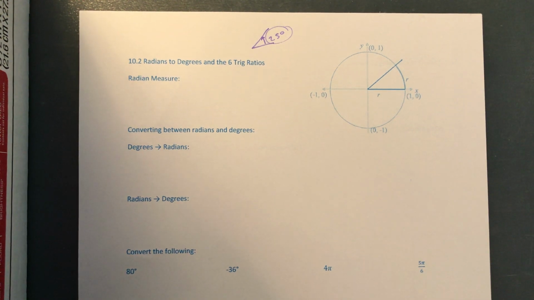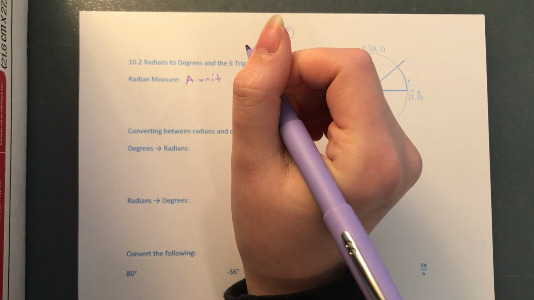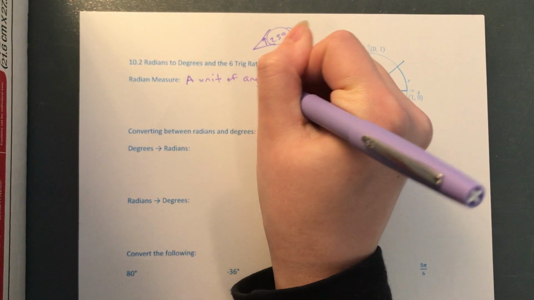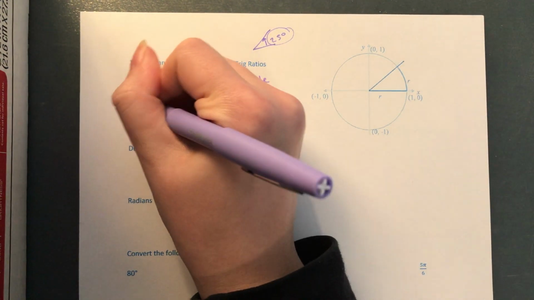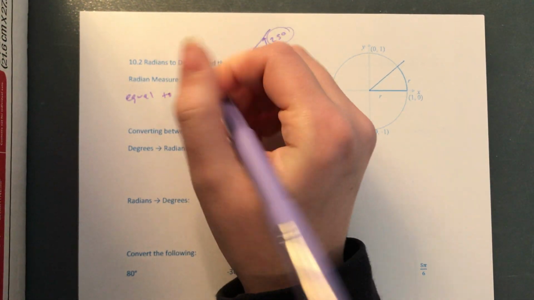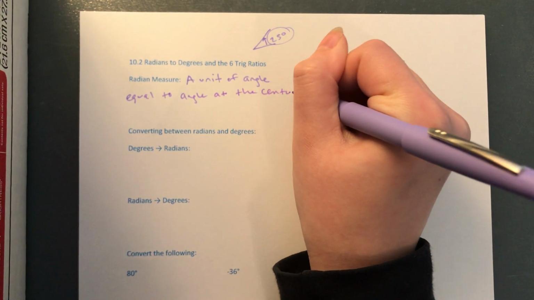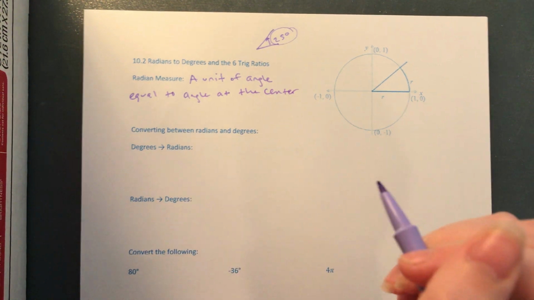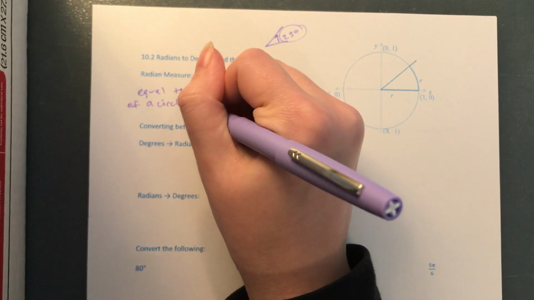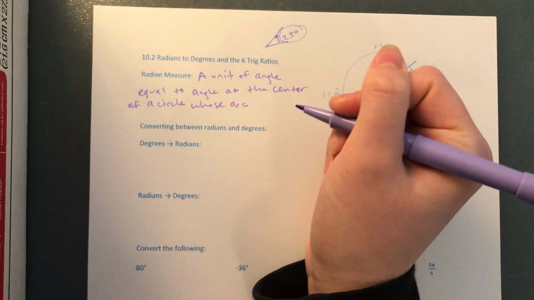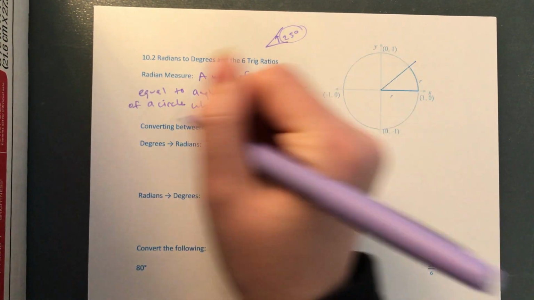And so the definition of a radian is it's a unit of angle. So it's a way to describe how large an angle is, equal to an angle at the center of a circle whose arc is equal in length to the radius.